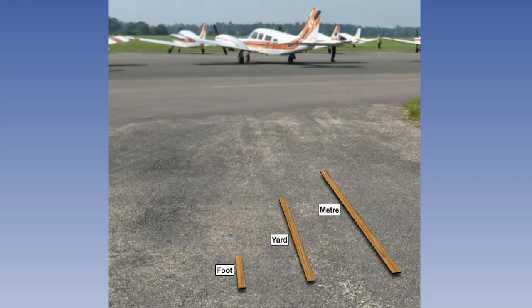A metre is a bit larger than a yard, so the number of yards is going to be very similar to the number of metres. On the other hand, the number of feet in 1500 metres is going to be more than 3 times as great.